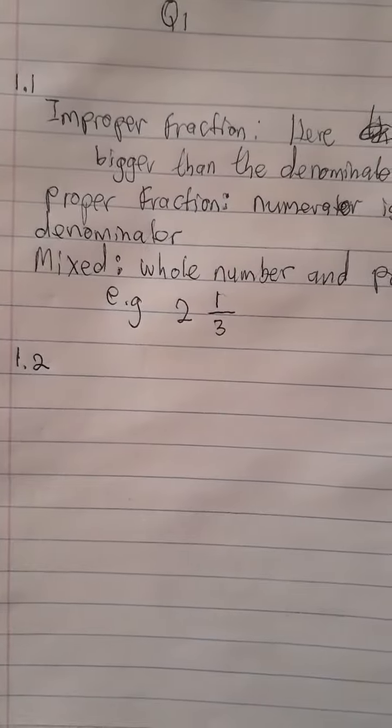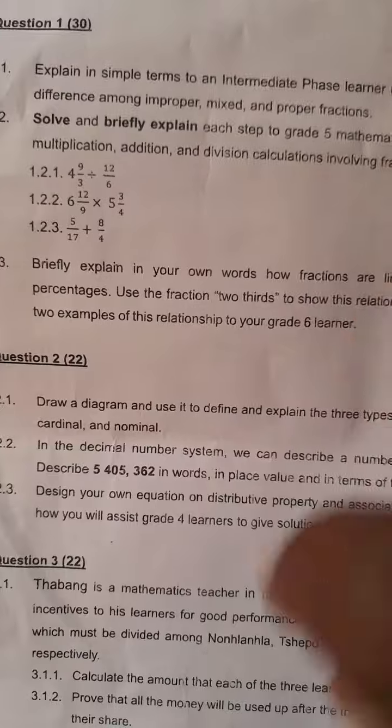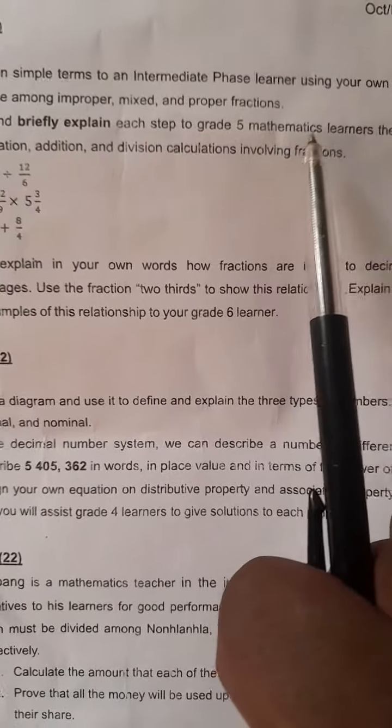So let's go to 1.2. As for 1.2, you solve and briefly explain each step to grade 5 learners.